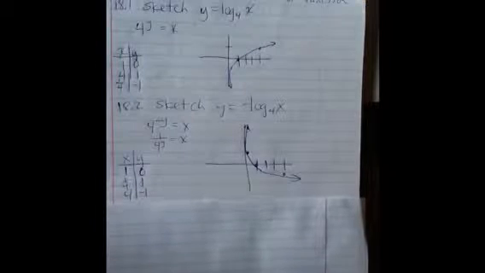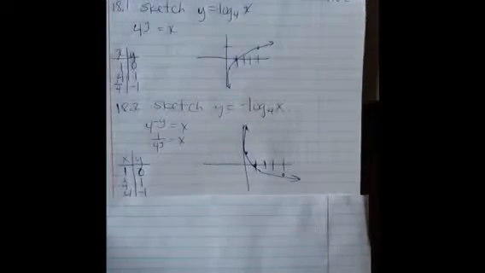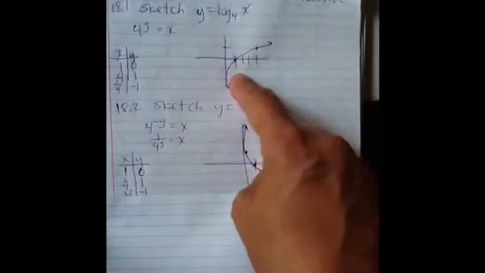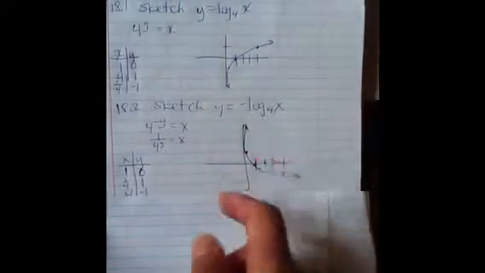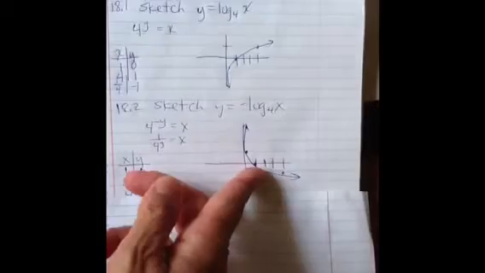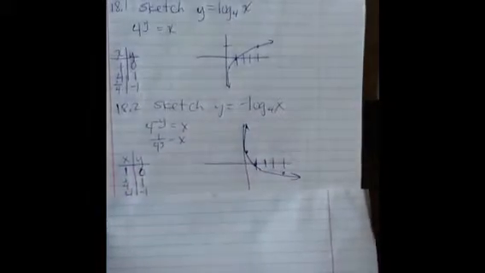Now all the logs have similar shapes. It's just that their bases will change the values. Now when you look at 18.2, it says to sketch this. Again, I rewrite it in exponential form. I put it into a t-chart, and now what happens is, if it was going this way, this negative says it's reflected. So what was up here now flips, and that's why you get this one.